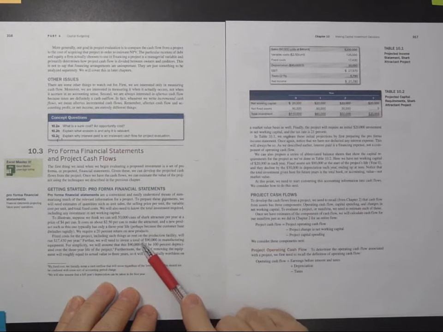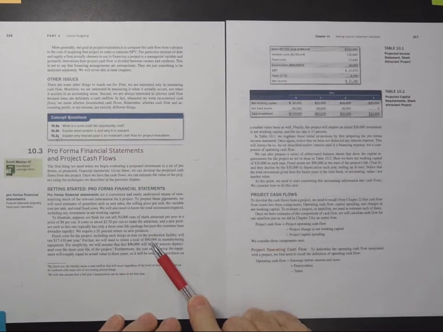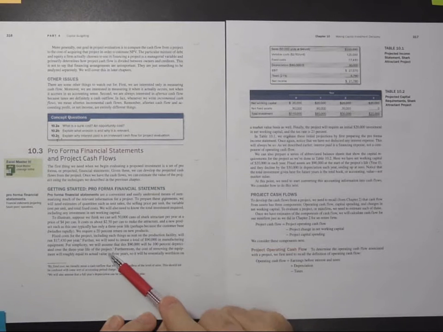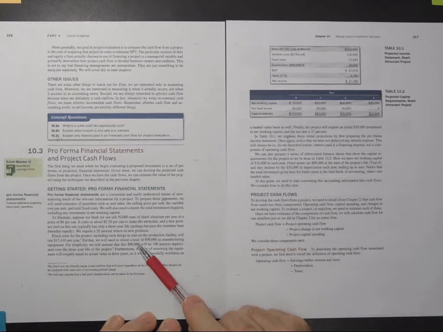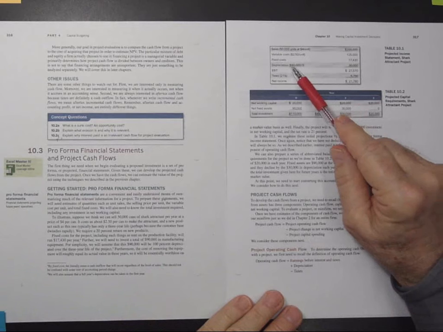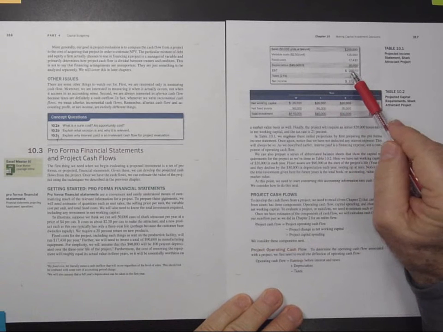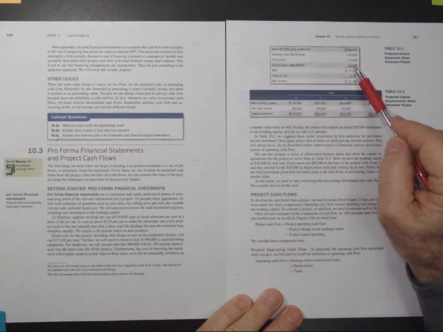Then it says we're going to invest a total of $90,000 in manufacturing equipment. They're assuming straight-line depreciation over the 3-year life of the project with no salvage value. So we have $90,000 divided by 3 years, so our depreciation is $30,000 per year.